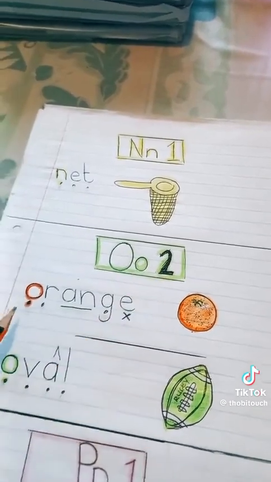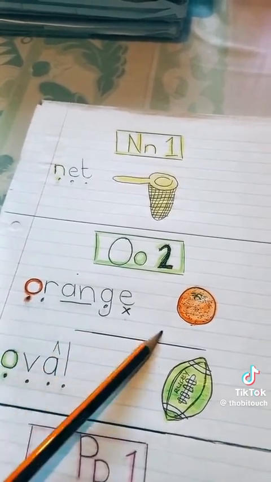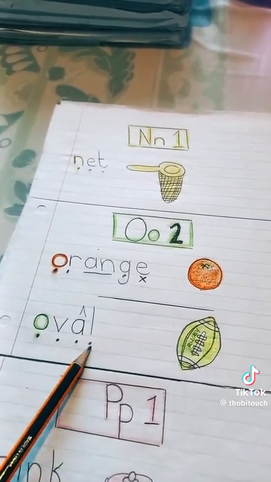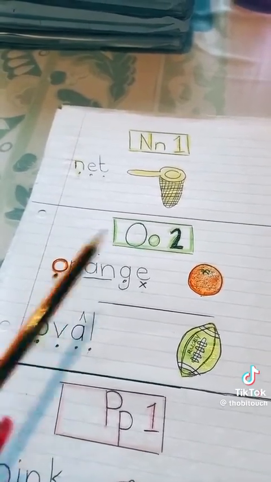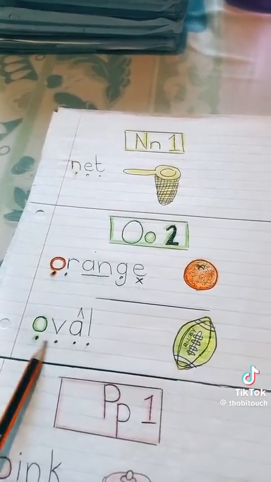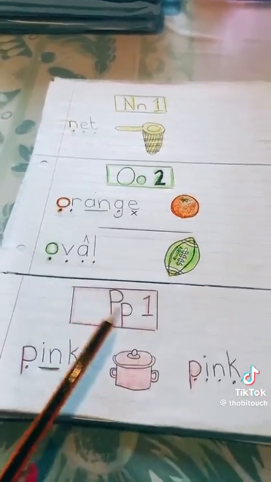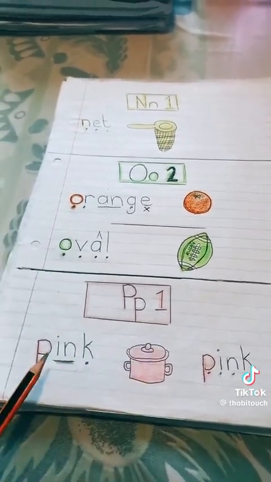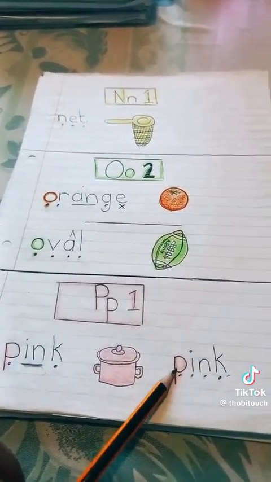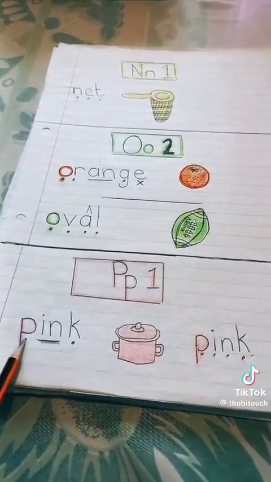O makes two sounds, O for orange and O for oval. An orange is round and the shape of a rugby ball is an oval. The letter P makes one sound and the sound is P for pink. And the color of this pot is pink.